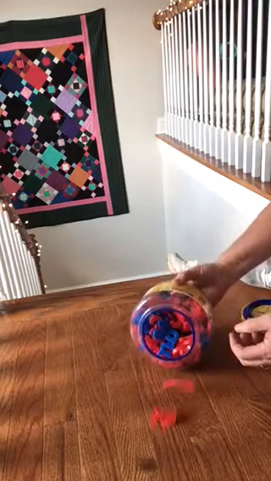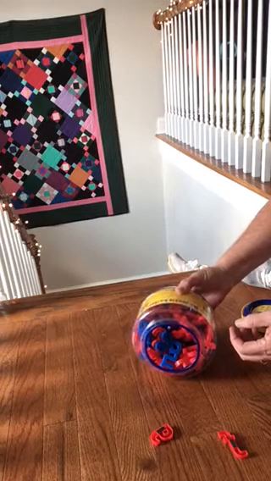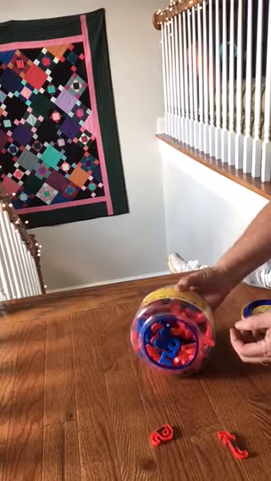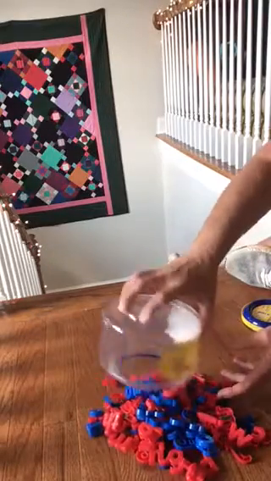This is something that I just happen to have, and these are my, sorry, somebody just came to my door. These are my Jolly Phonics letters.